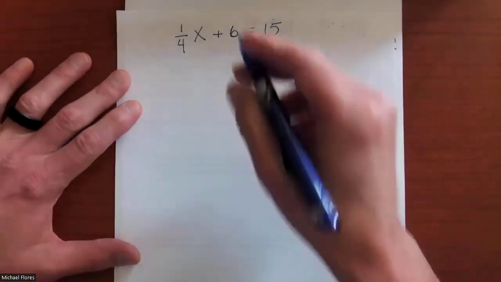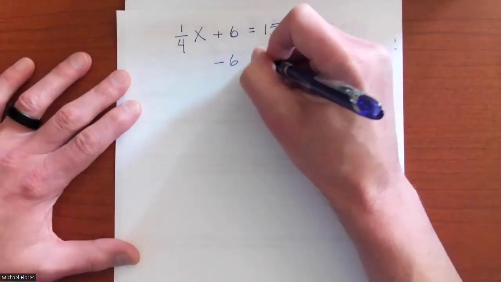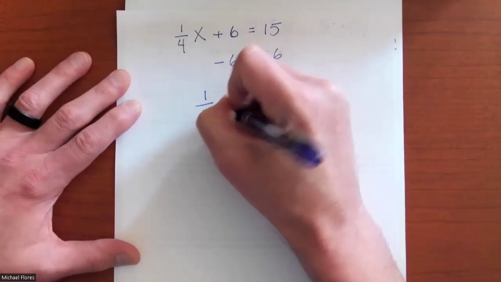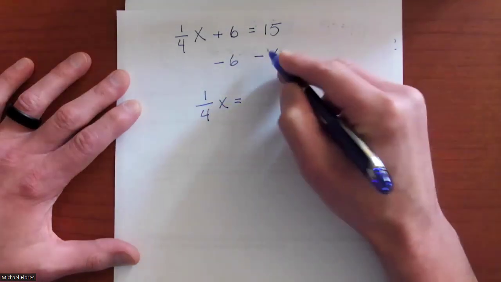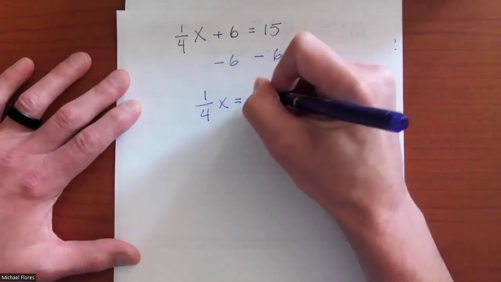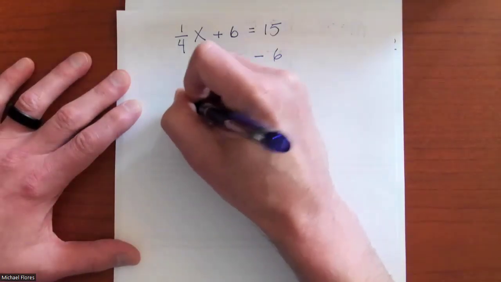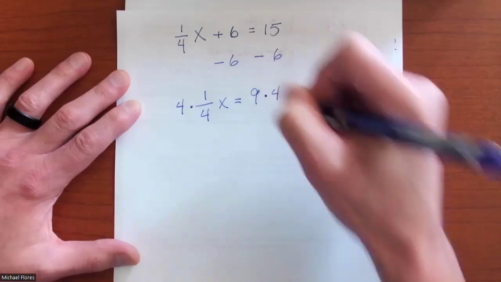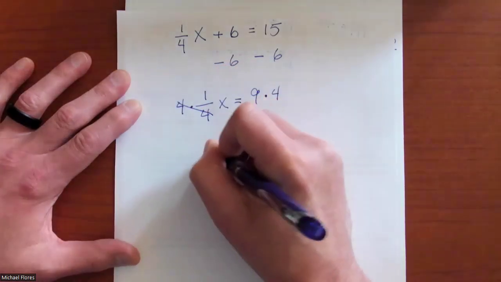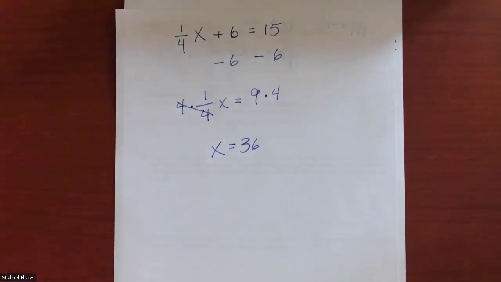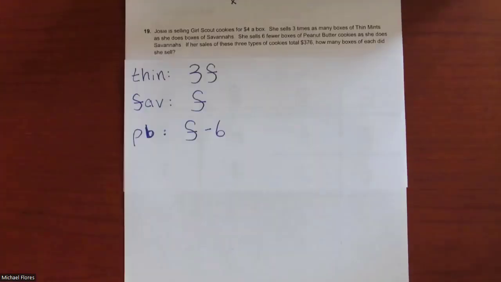Let's start by subtracting 6 from both sides. What is that? 15, 14, 13, 12, 11, 10, 9. Let's now multiply both sides by 4. The number is 36.